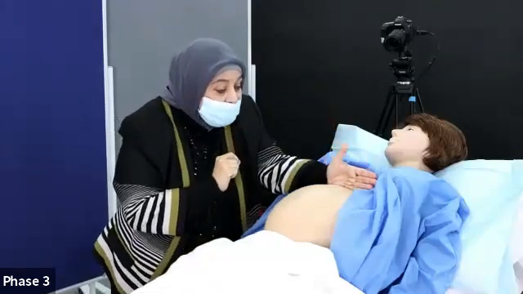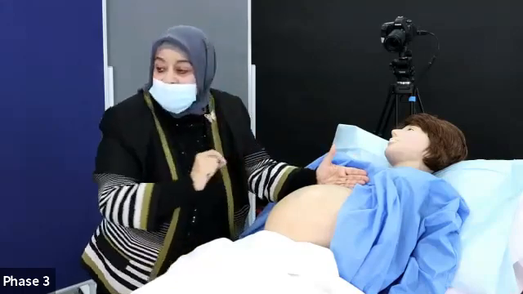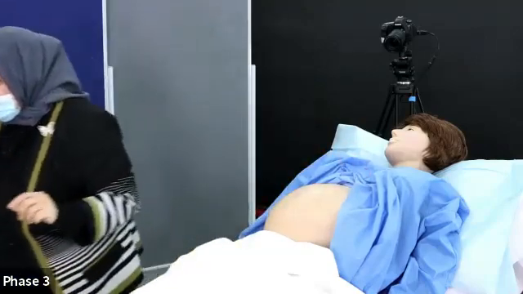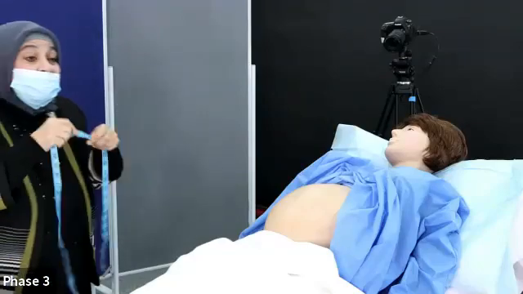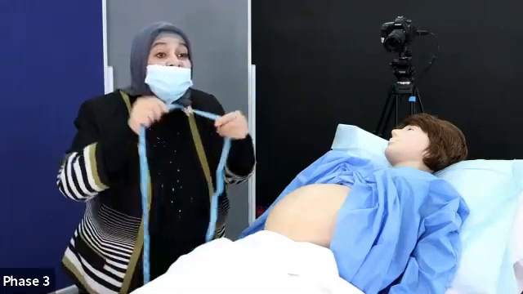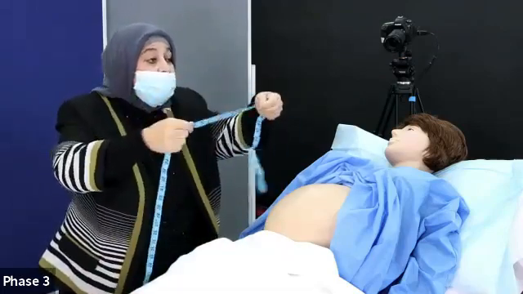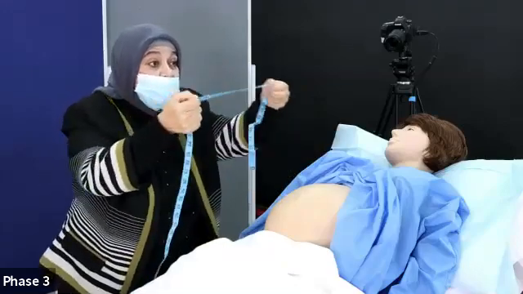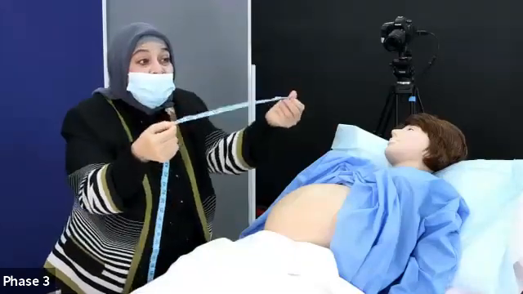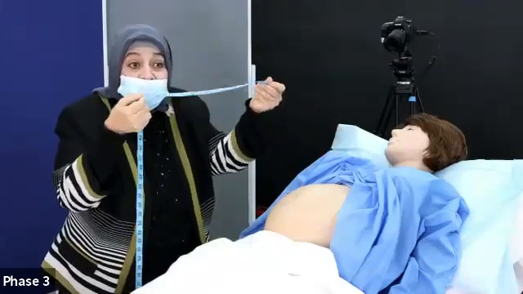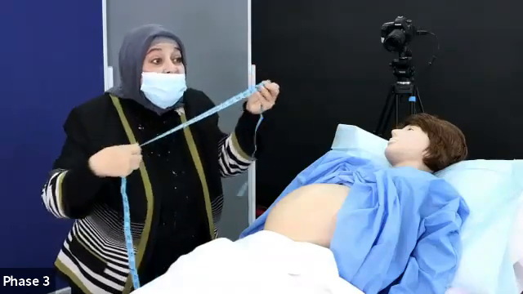I kept my hand here, but this is not enough to determine the age of gestation. I will bring the tape measure to determine what we call the symphysio-fundal height. The tape has centimeters and inches. You should keep the inches on your side so that there will be no bias. We'll keep the inches in front of us, and it is the symphysio-fundal height.